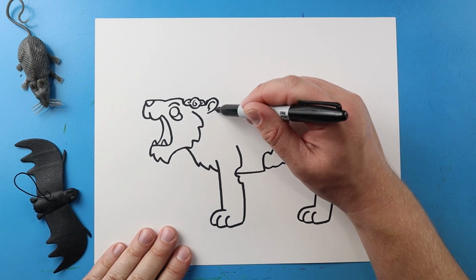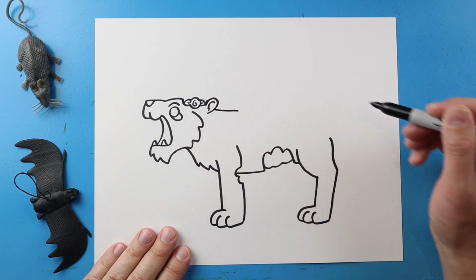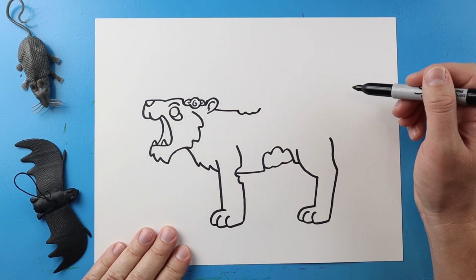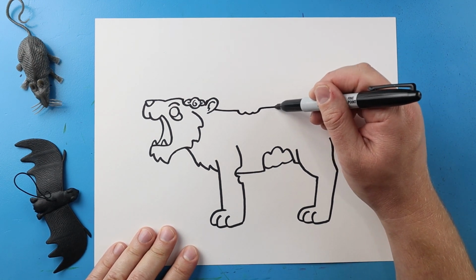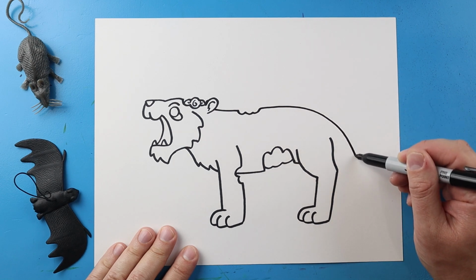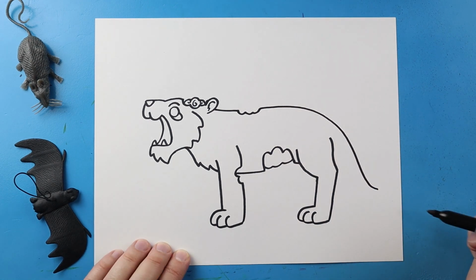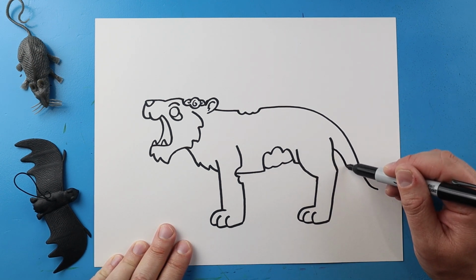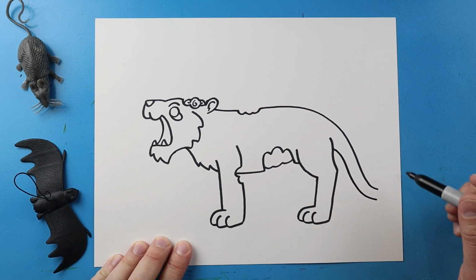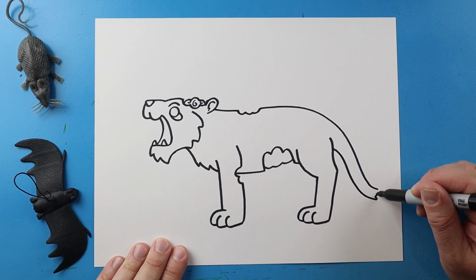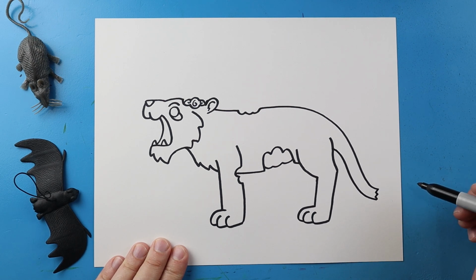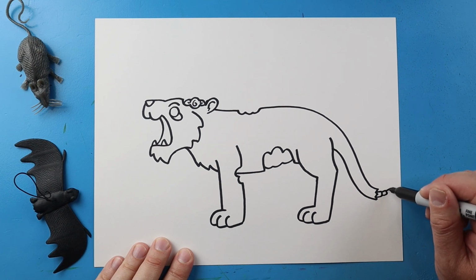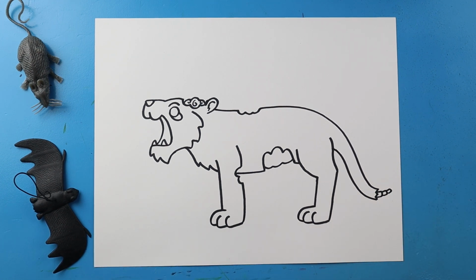Now, starting here, let's make the back. I'm going to begin by drawing a line that comes out. We'll do a couple little bumps here. Then I'm going to bring this line down and all the way to here. I'll make another line that's going to come down here for the tail. Then we want to connect it with a zigzag line. I'll make a couple little square shapes right here to kind of make it look like the bone is sticking out.